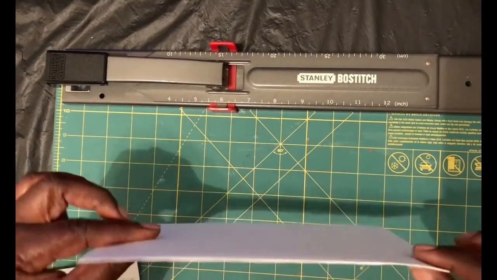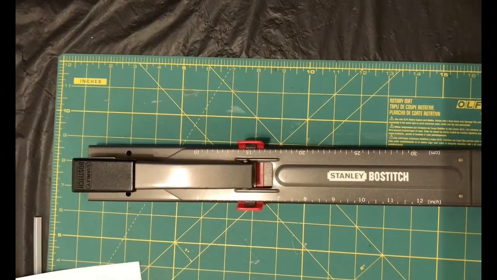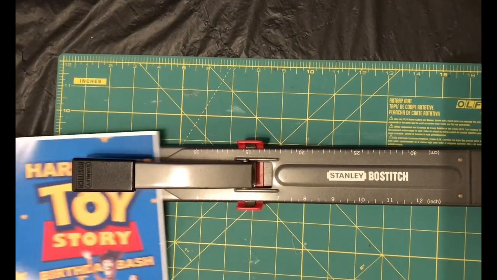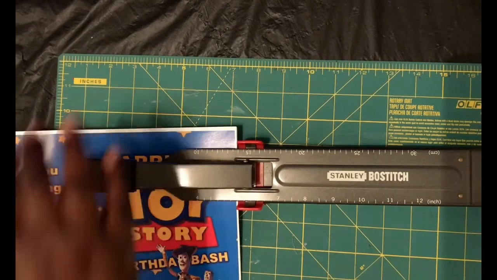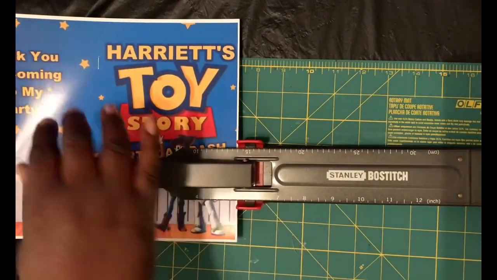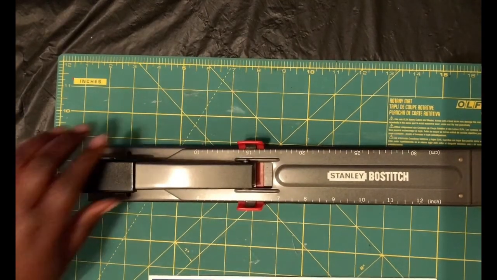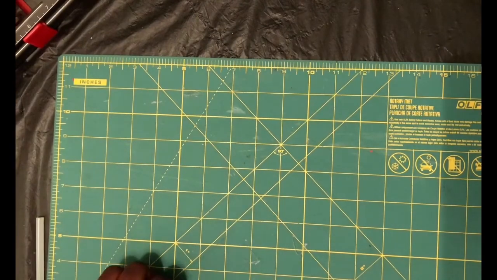The red guide moves so that you can adjust the paper and save it that way for when you have to staple multiple booklets. So now I'm just going to put one staple near the top and another staple near the bottom. Once I fold it, you'll see what the finished item looks like.